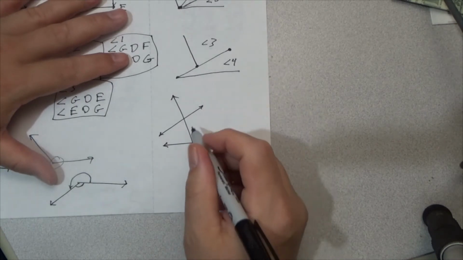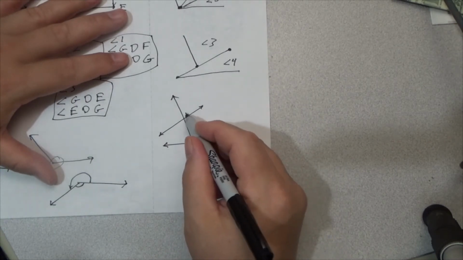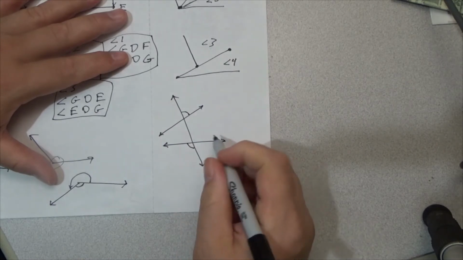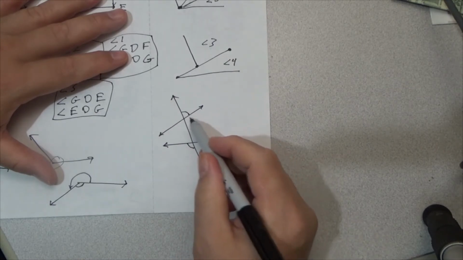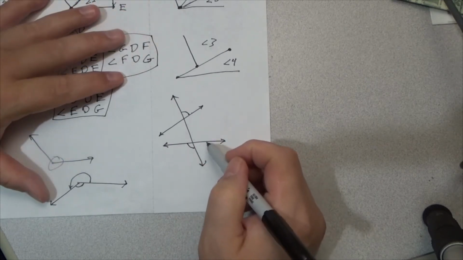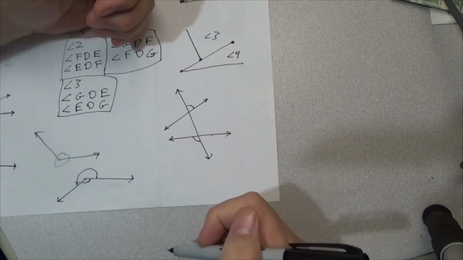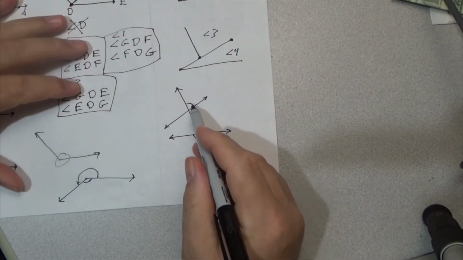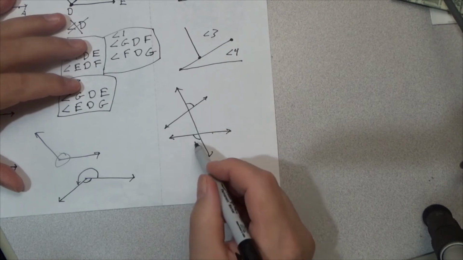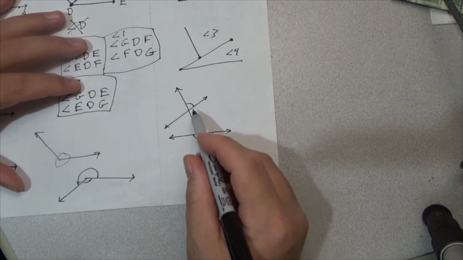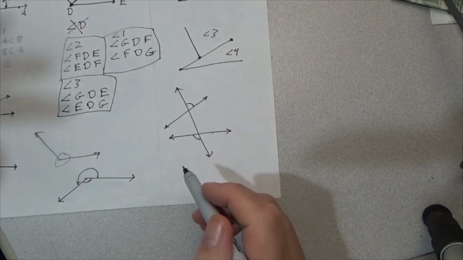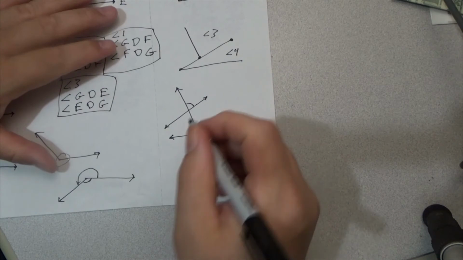For example, this angle right here and this angle right here are exterior to these lines right here. They're not parallel here. They're on the outside. And they are alternate. So one is on one side of the transversal and one is on the other. So these two angles right here are alternate exterior angles.